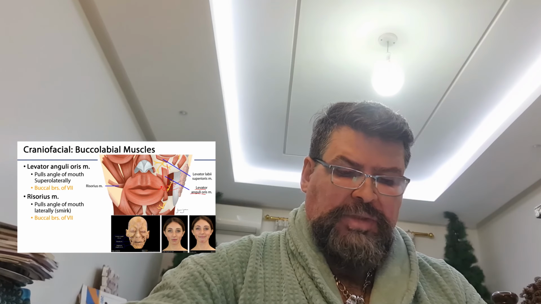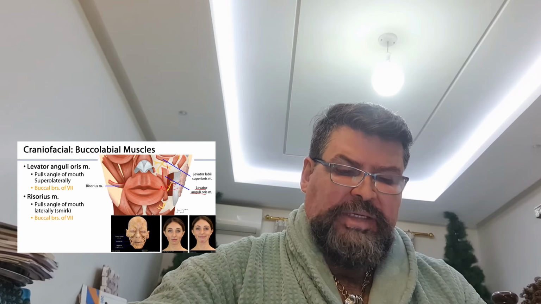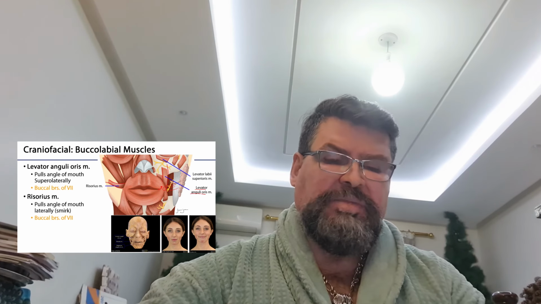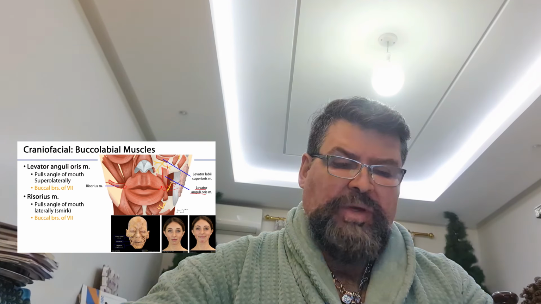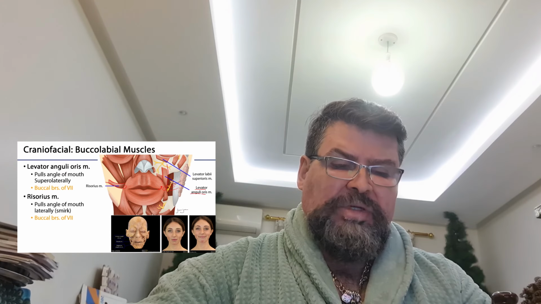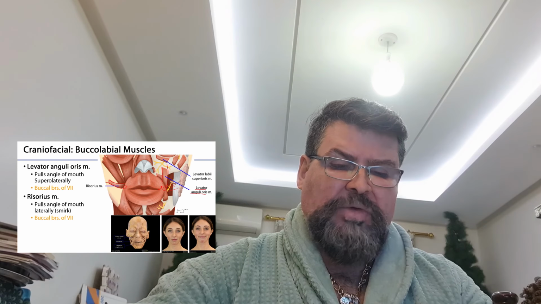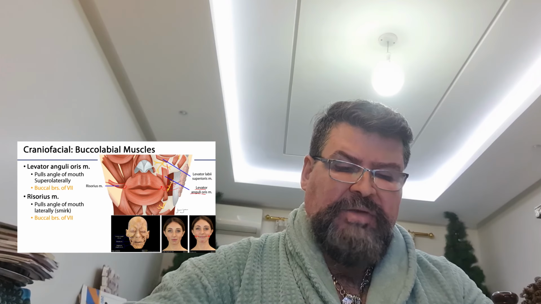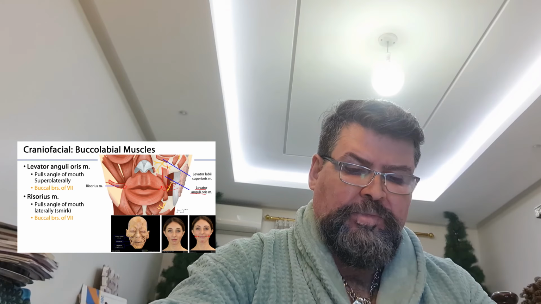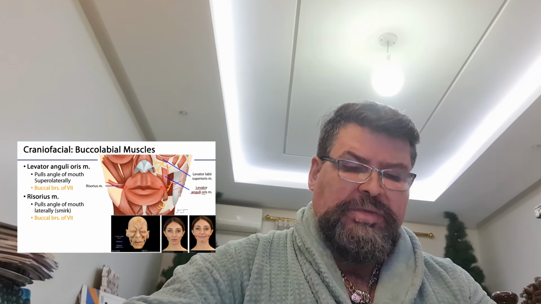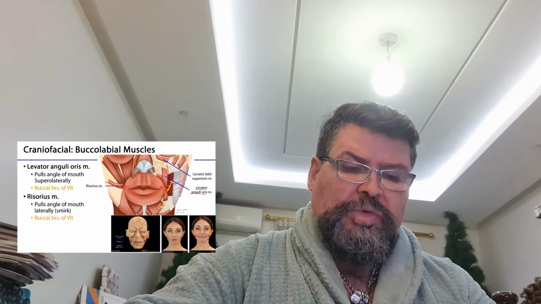We also have a highly variable muscle, the risorius muscle. Risorius muscle may be present, it may not be present. It goes from the modiolus out laterally, superficial to that buccal fascial space, and when it's activated, it pulls the sides of, or the angles of, the mouth laterally, so as to produce a smirk. And like levator anguli oris, risorius is also innervated by buccal branches of the facial nerve.